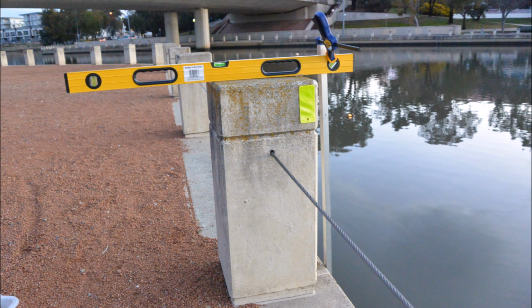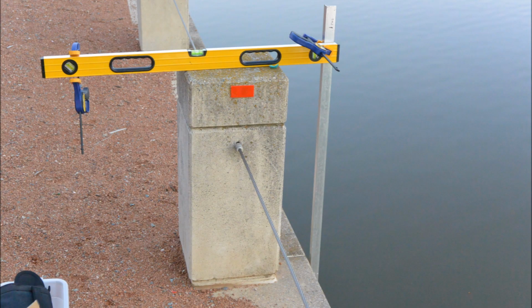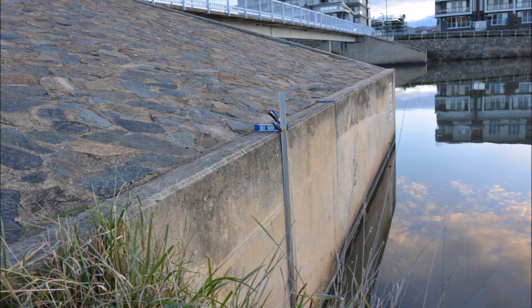Measuring the height of pier number 3 at 1805mm. Measuring the height of pier number 14 at 1790mm. Measuring the height of the weir wall at 1695mm, which is 110mm short of our reference pier of 1805mm.